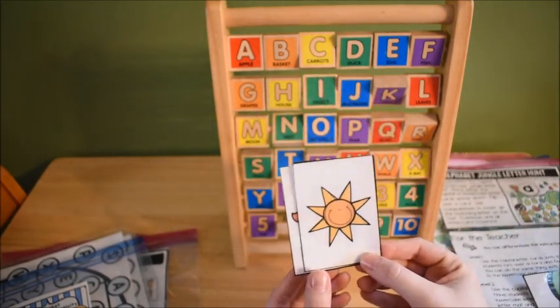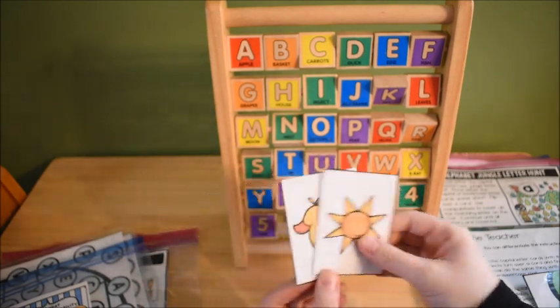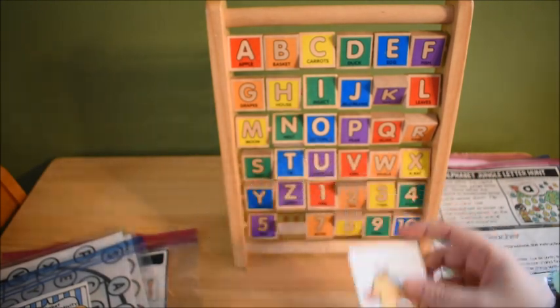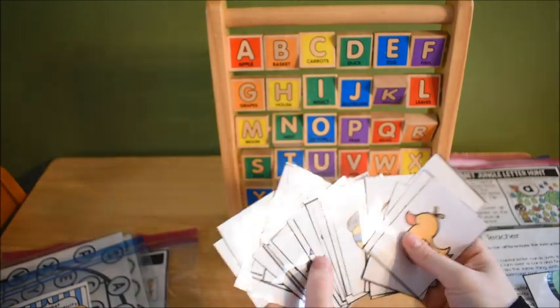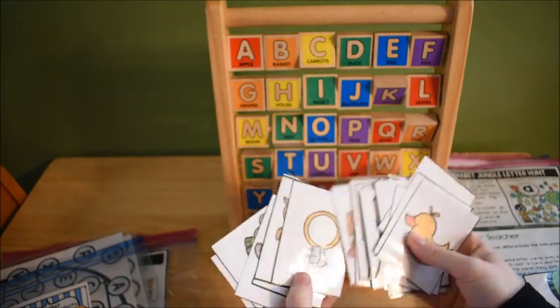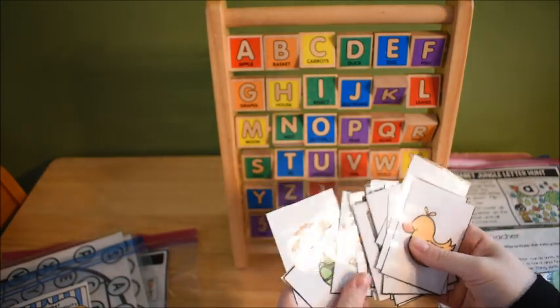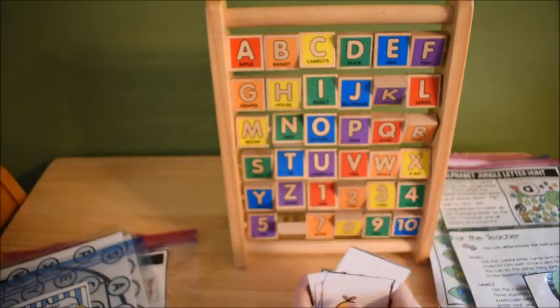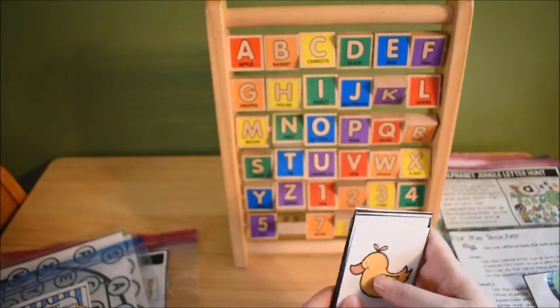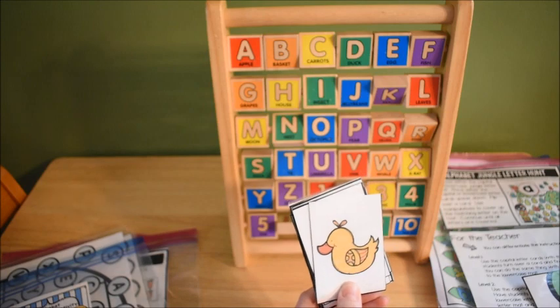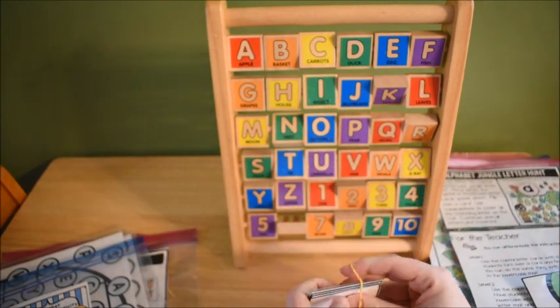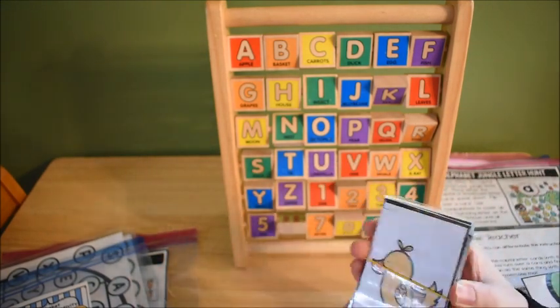Sun, sun. What vowel sound do you hear in sun? That one would be U. And duck would be U, and so on. So you could go through your picture cards and find picture cards that would be really good for vowel sounds as well. So I have lots of other activities I'm thinking of that have great cards for doing that, like short vowel cards and things like that.